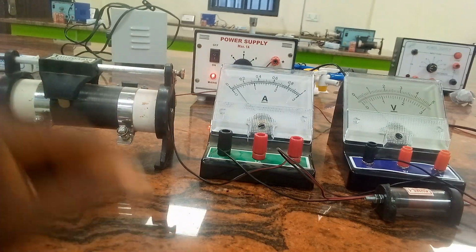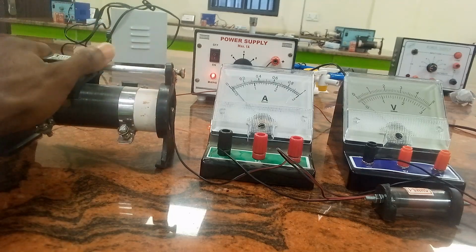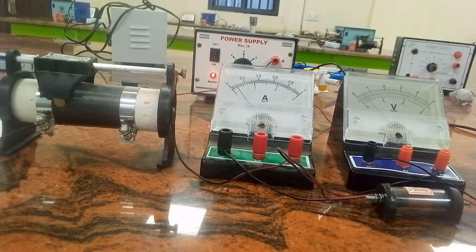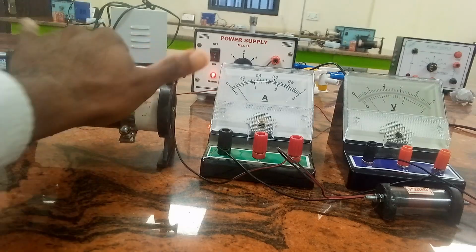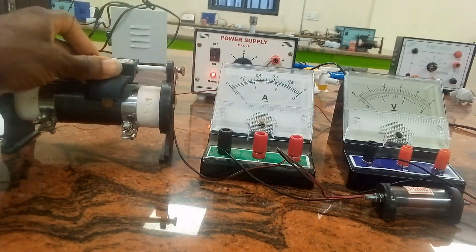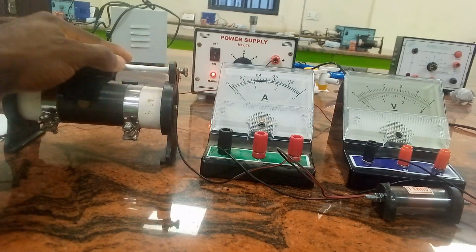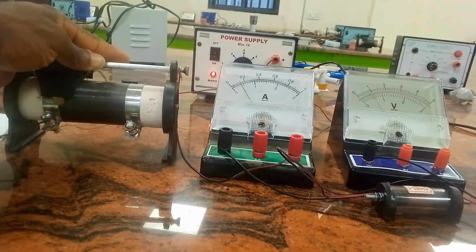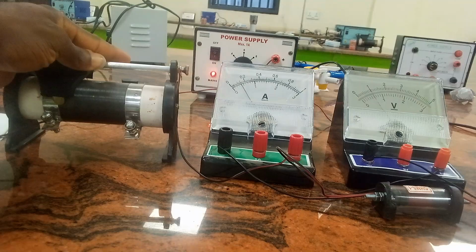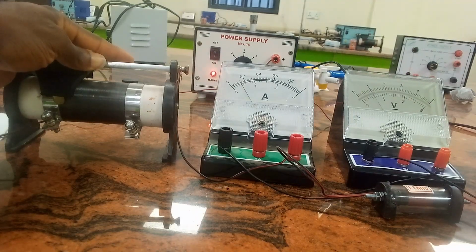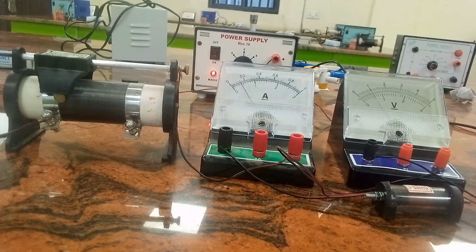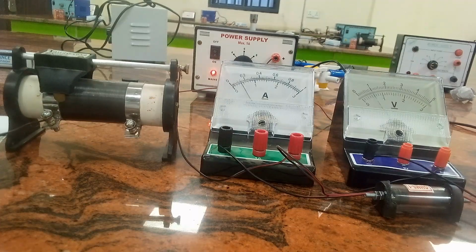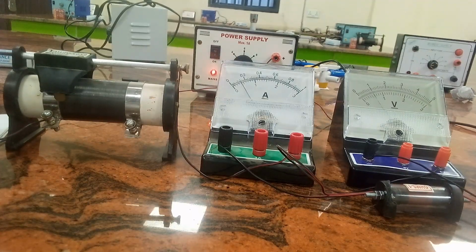So the next thing I'm going to do is make another slide again. Let me slide it forward again. I'm sliding it from left to the right. So here at this point, my ammeter is at 0.4, while my voltmeter is at 0.9.